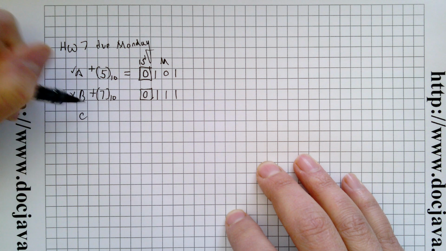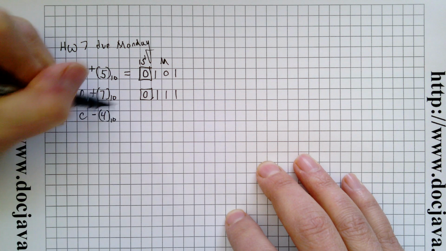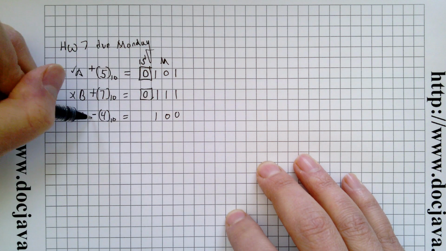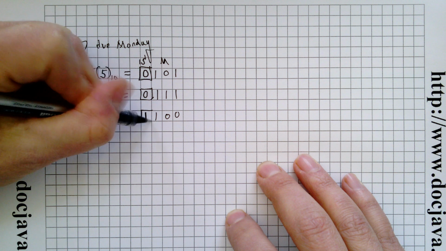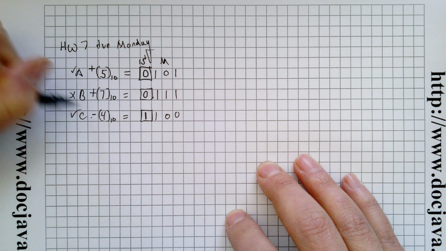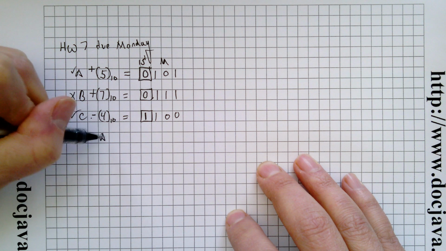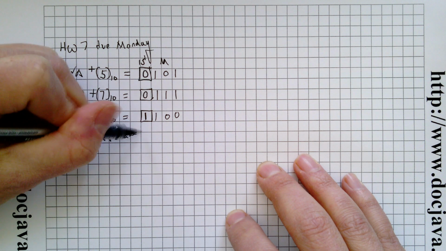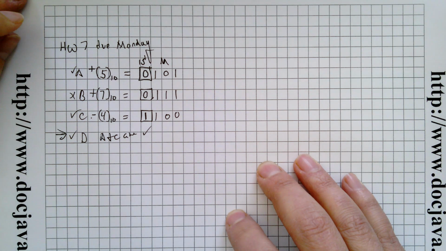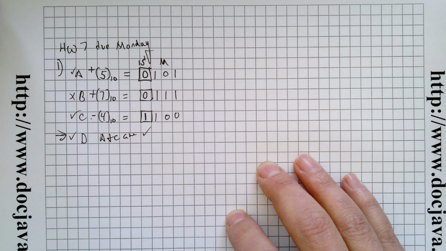C, it says here we want negative 4, base 10. And so that must be equal to 1, 0, 0. It's negative, so there must be a 1 for the sign part. And that looks correct. 1, 1, 0, 0. That is correct. And so then there's an option D, and option D says A and C are correct. And so that's the one that you want to pick. What do you think of that? That's number 1. Does that sort of answer your question?